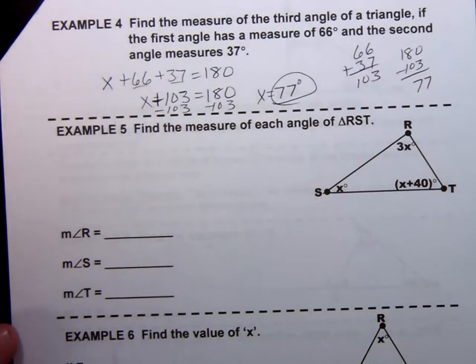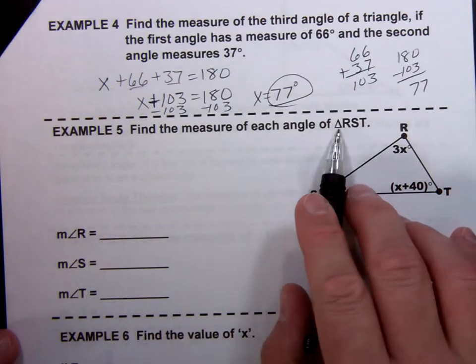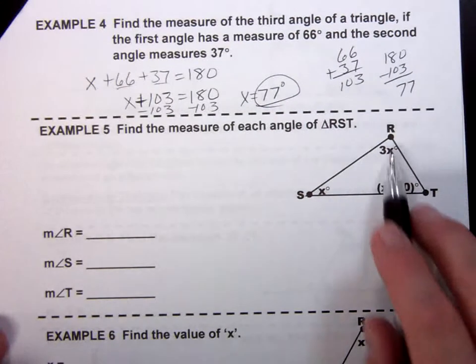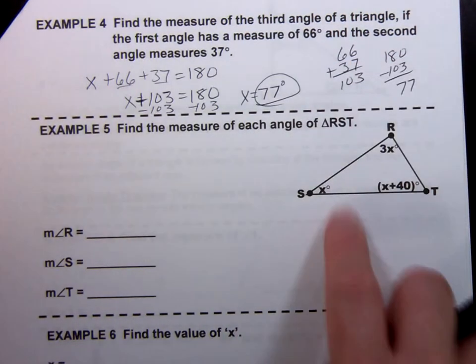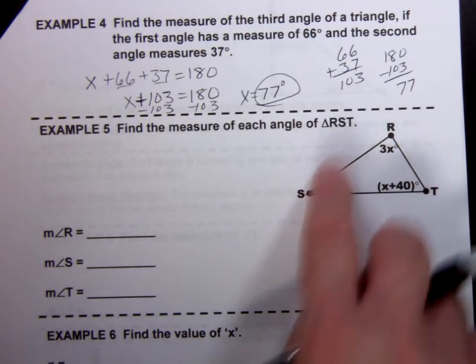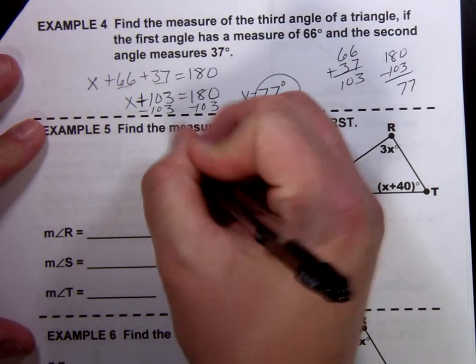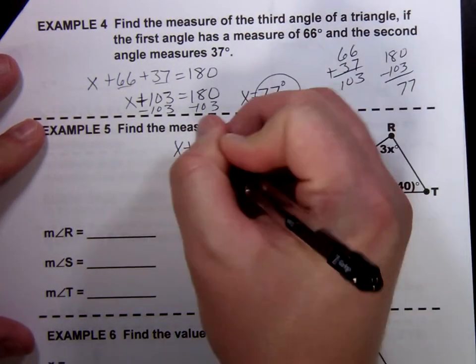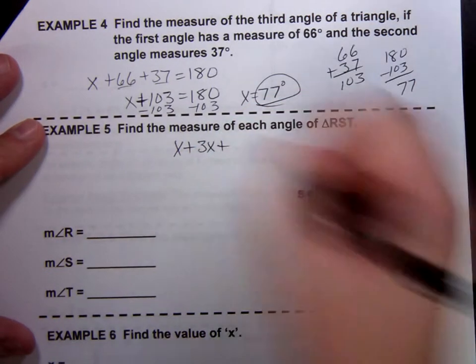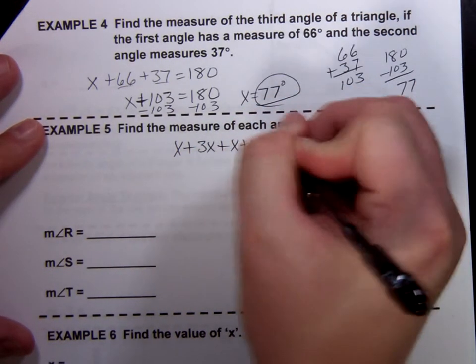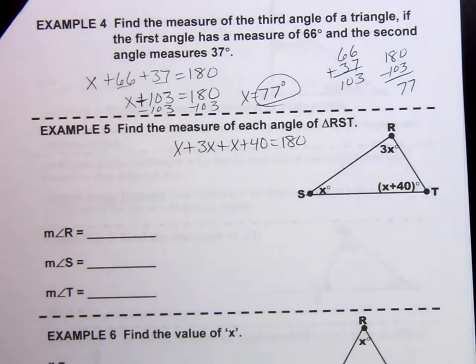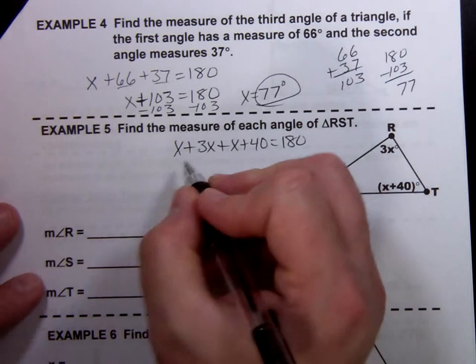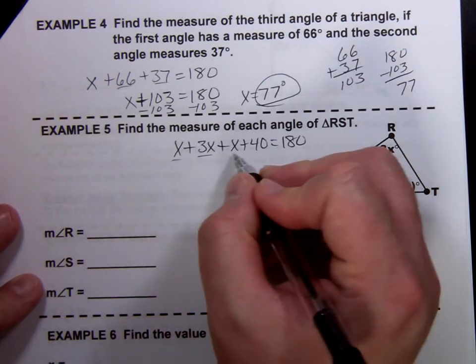For example, find the measure of each angle of triangle RST. And notice this time they gave us expressions for all the angles. So not going to be able to do this shortcut over here. So we need to know that these three angles add up to 180. And we need to set it up that way. x plus 3x plus x plus 40 equals 180. When I add all three angles together, it should add up to 180. So now we're just solving an equation. Let's see, 1 plus 3 is 4, plus one more, you got 5 x's.